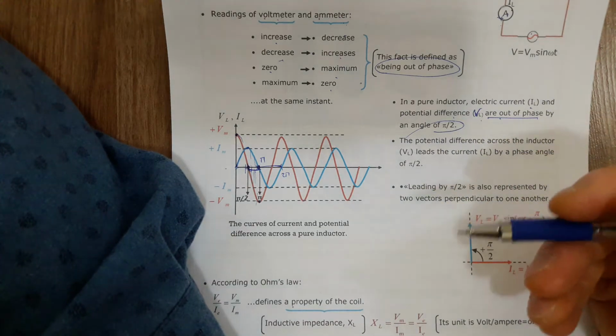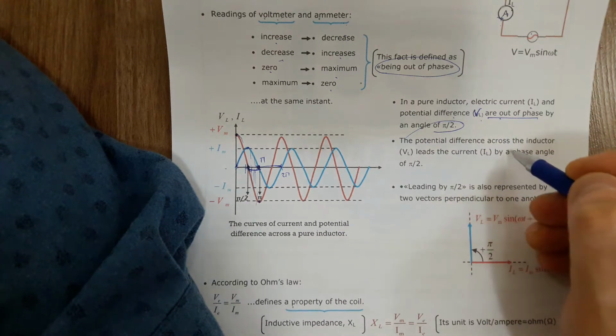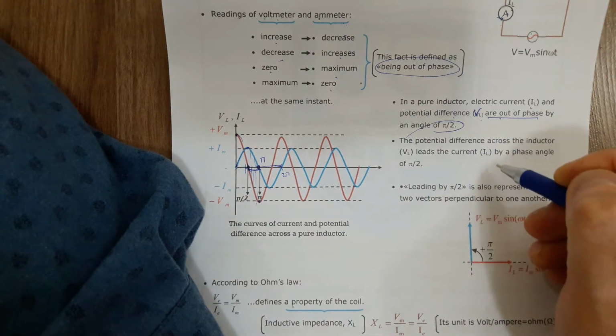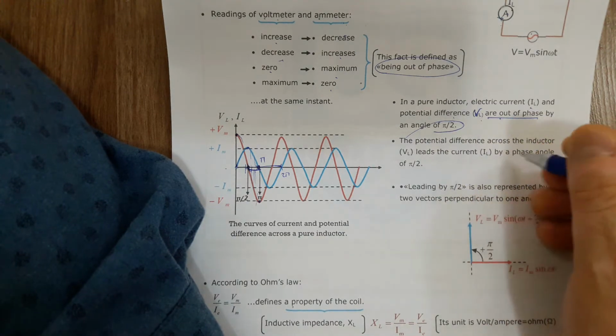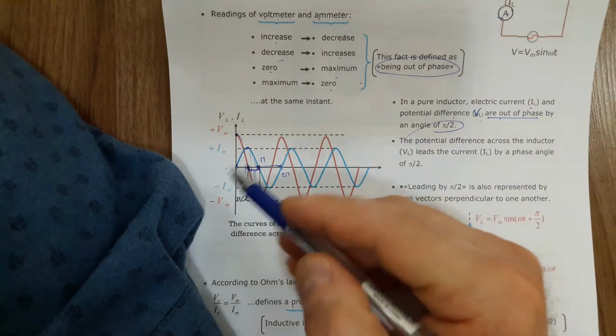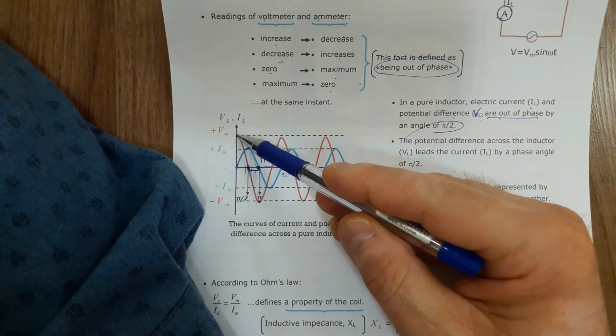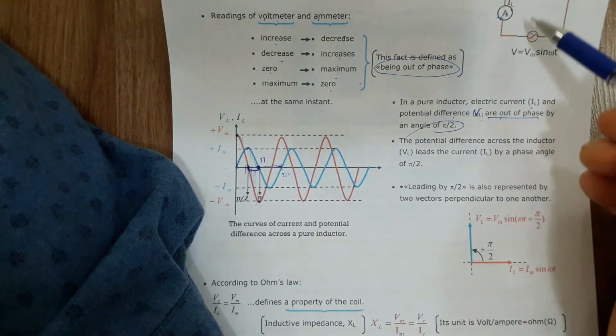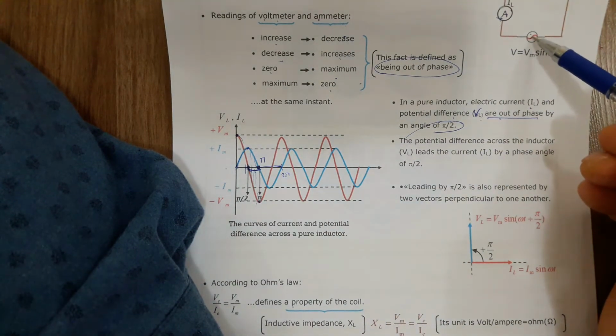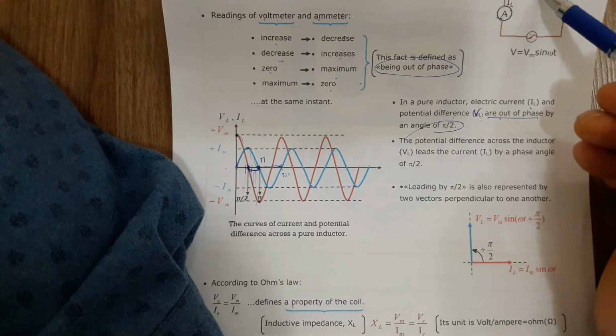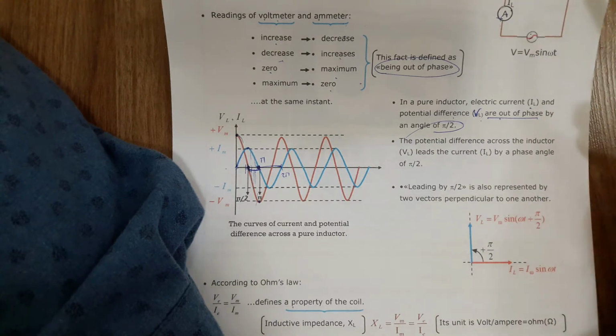Which one is leading? The potential difference across the inductor leads the current by a phase angle of pi over 2. Because when you start the circuit, as soon as the generator reaches the maximum value, the potential difference reaches its maximum value, but the electric current cannot reach the maximum value.